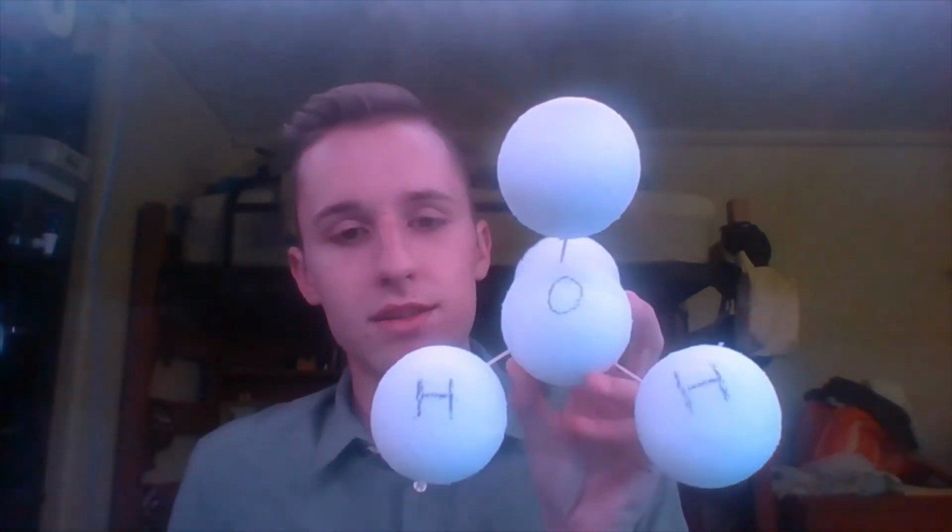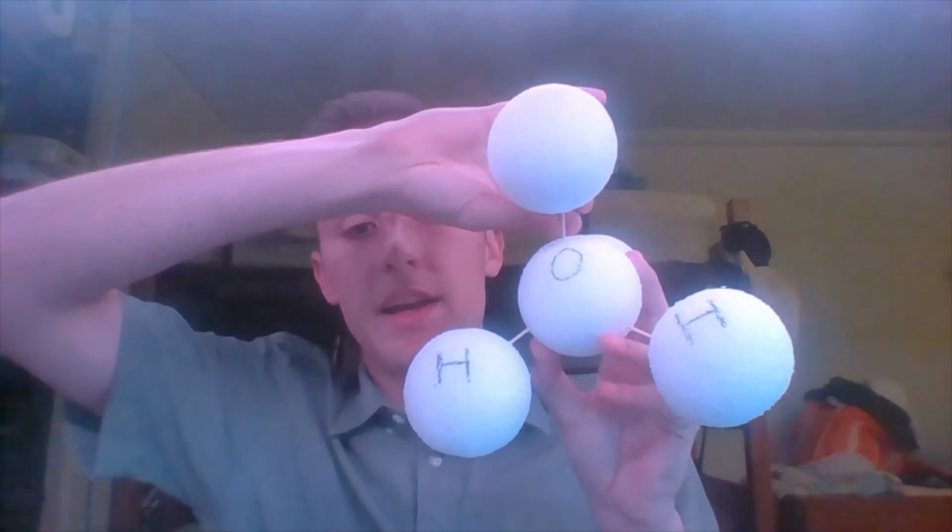Now it's going to look like this. These are the electron domains. However, since we're analyzing the molecular structure, we're going to take these out. And this is the molecular structure, only the atoms. And it's going to be bent in 109.5 degrees.